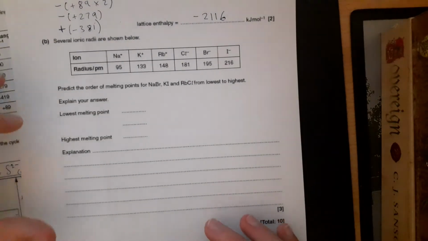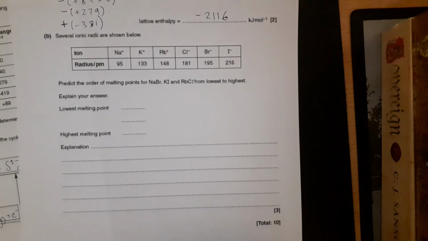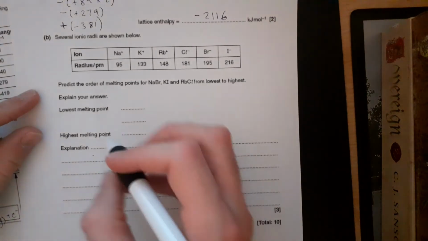Right, final question in this one then. What have we got here? We've got some ionic radii. Predict the order of melting points for sodium bromide, potassium iodide, and rubidium chloride. Okay, so this is the idea that, well, actually, we can kind of go to the explanation first. Actually, I'm going to do this.